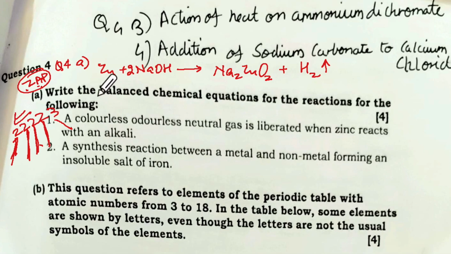We come to the second one. What is the second one? Synthesis between a metal and a non-metal forming an insoluble salt of iron. Means I have to take iron, obviously. And synthesis reaction is Fe plus S gives FeS, direct combination or synthesis. Now listen to this very carefully. Write over there note.